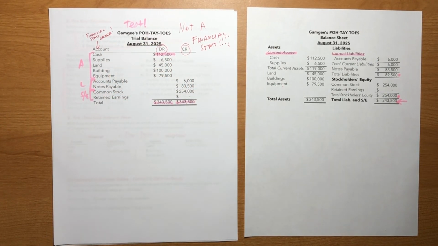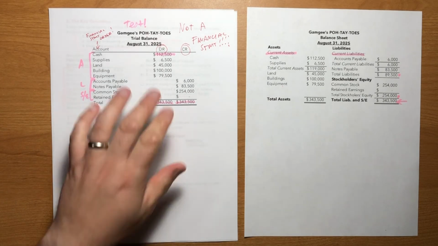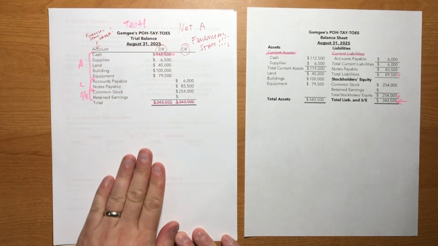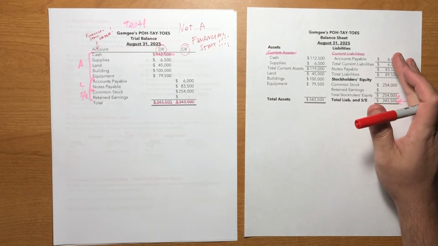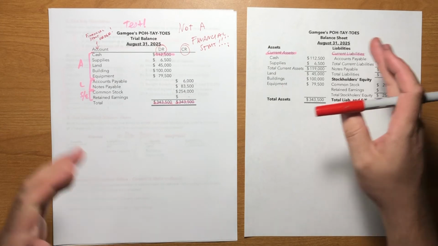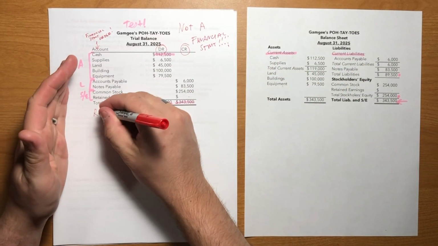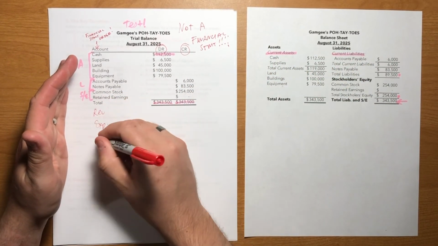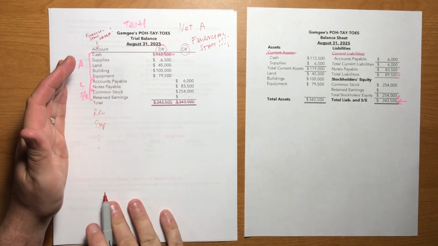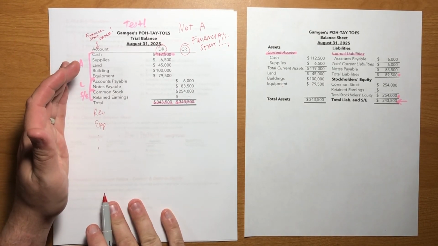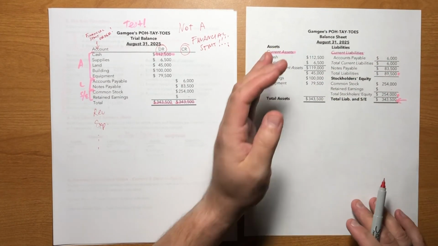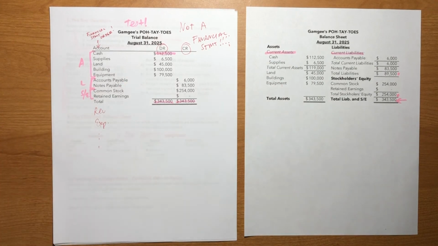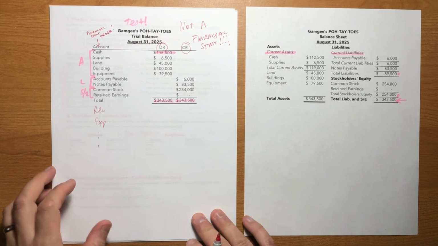In addition, trial balances will have every account the company has. The balance sheet only has assets, liabilities, and equity, right? We don't have any revenues or expenses yet for this company, but eventually they will get added to our trial balance. They will not come over here on the balance sheet though, right? Assets, liabilities, and equity. Our revenues and expenses will be on our income statement. Now, to answer the last question, what do we do?